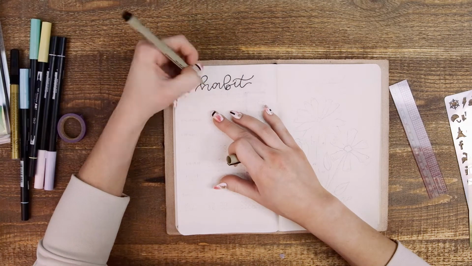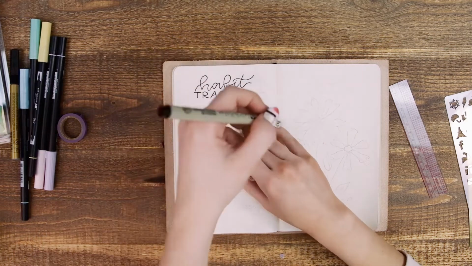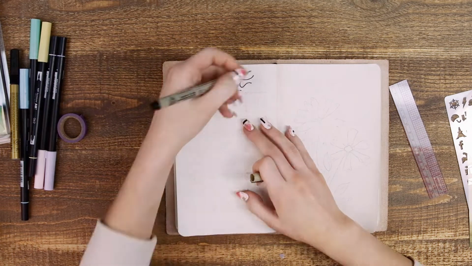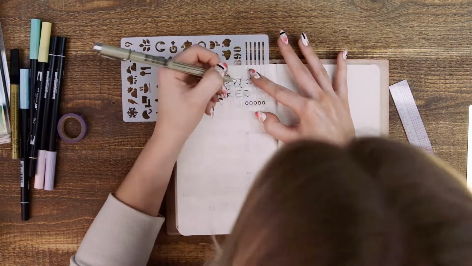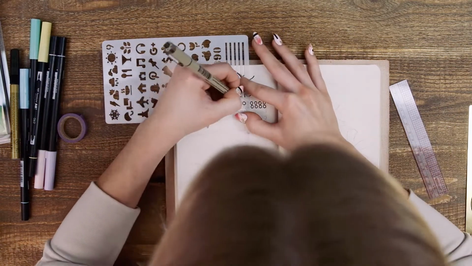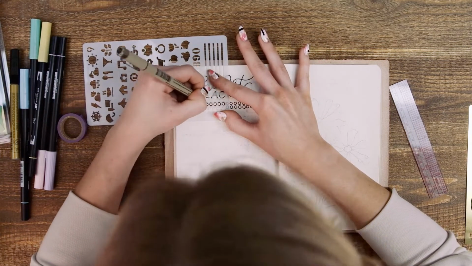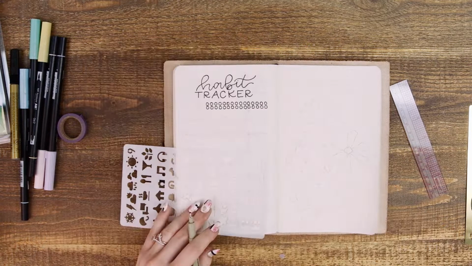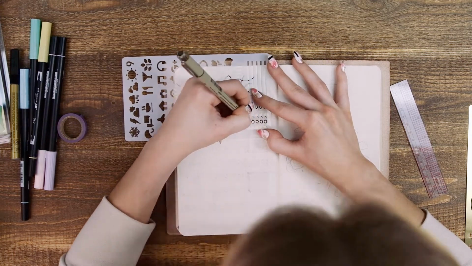So now we're moving on to our collections. I wanted to show 2 different examples of collections. I have a habit tracker here on the left, and then I'm going to be showing you a mood tracker on the right. And that's because I wanted to show that there are different ways that you can bullet journal if you are more artistically inclined or less, or you can figure out what kind of collections or trackers appeal to you the most in terms of how they're set up, all that good stuff.